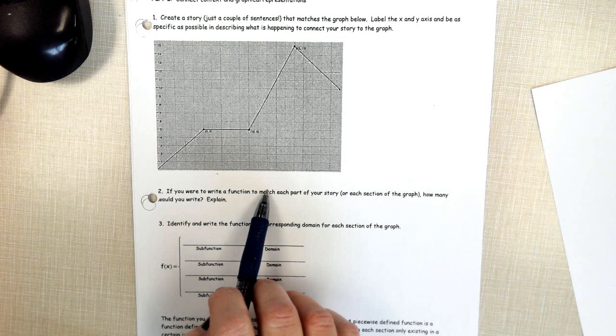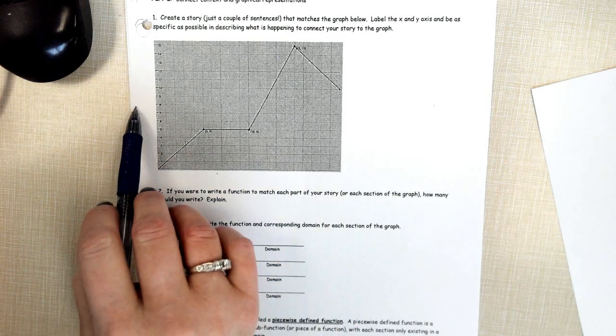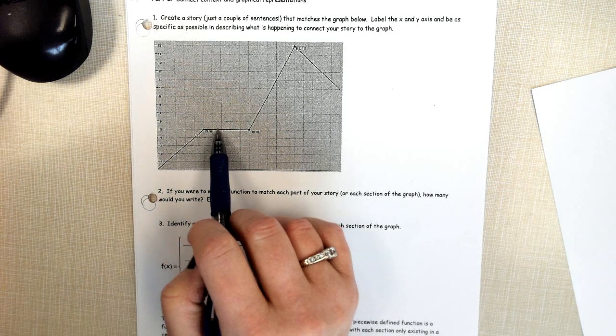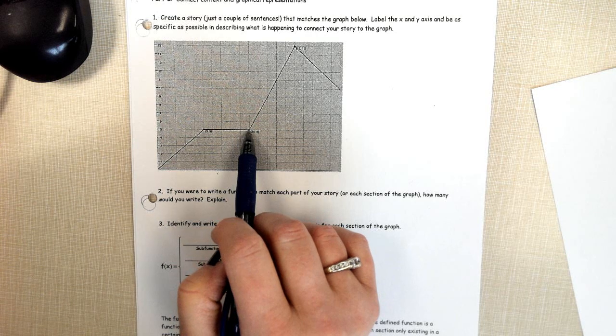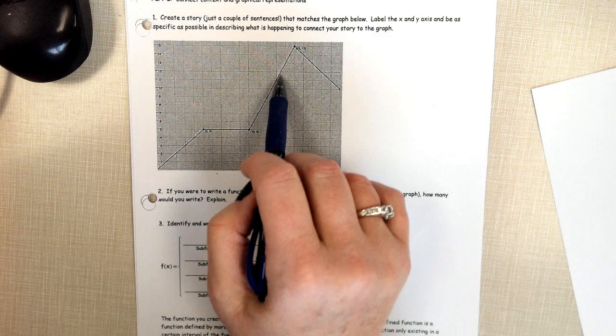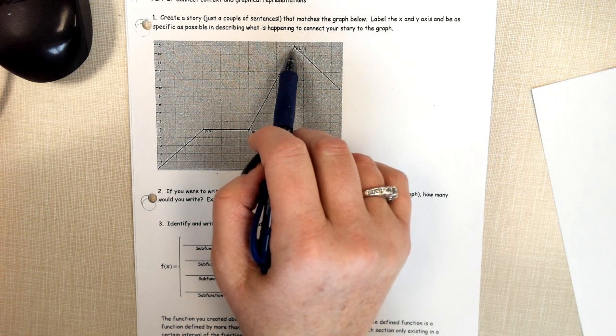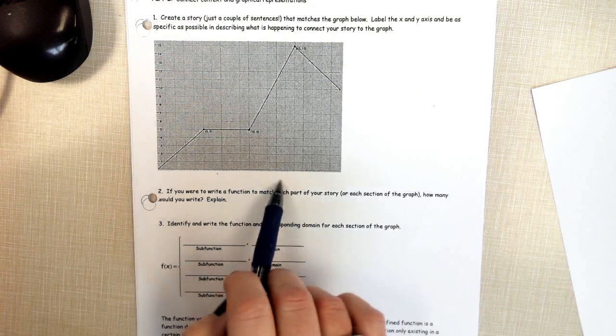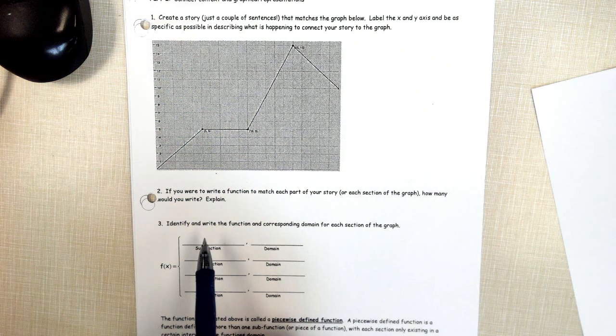Let's say you're talking about boiling water, so temperature over time. I heated up the water, I turned it off for a while, it stayed this constant temperature, then I came back to it and reboiled it, and then I let it cool. So if this was temperature and this was time, those would be a couple of different stories.